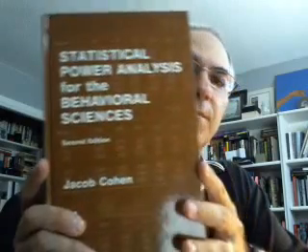And this is, of course, the book that we all referred to before a lot of the online programs were available: Statistical Power Analysis for the Behavioral Sciences, second edition, by Jacob Cohen. And of course, there are tables after tables, and you look up various features that relate to your study to see how many subjects you would actually need.